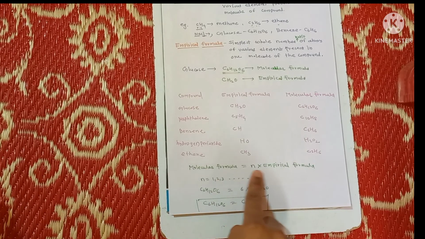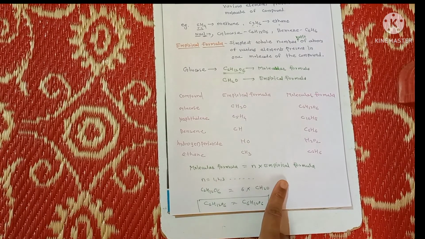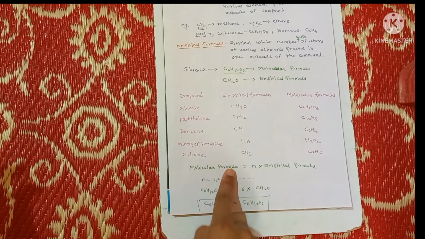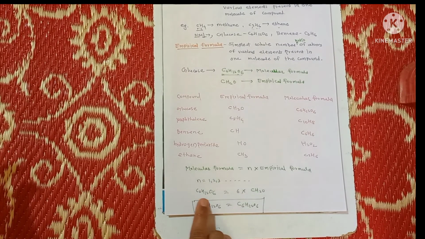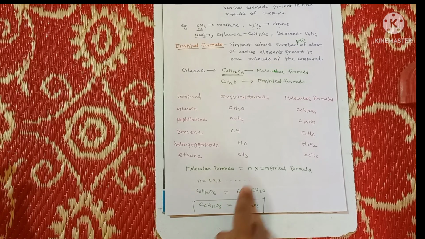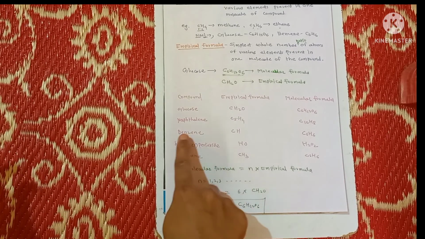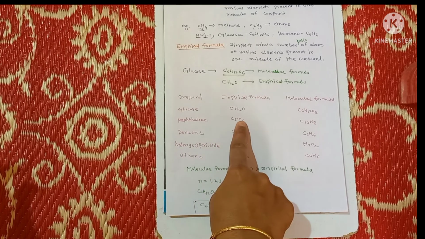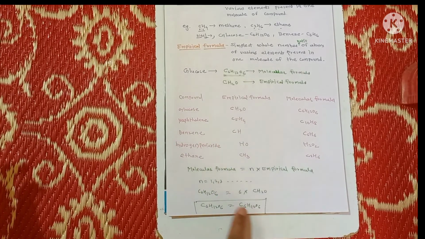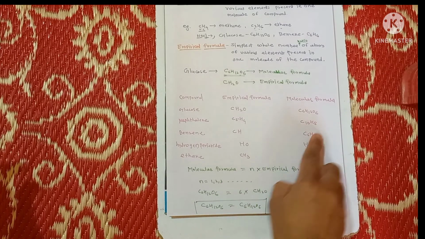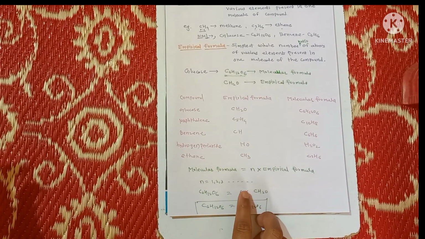Molecular formula is equal to n into empirical formula. n is equal to 1 up to the nth. Okay, so we see one example of this. Glucose has the molecular formula C6H12O6 and the empirical formula CH2O, n क्या आएगा यहाँ पे, 6 आएगा. If you take another example, C5H4, तो यहाँ पे क्या आएगा, n 2. Okay, 2 into C5H4 is nothing but C10H8. Then here also we have to take n. What is the value of n here? 2.